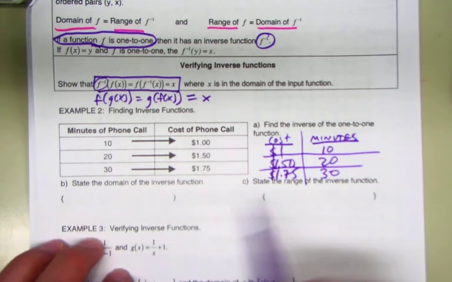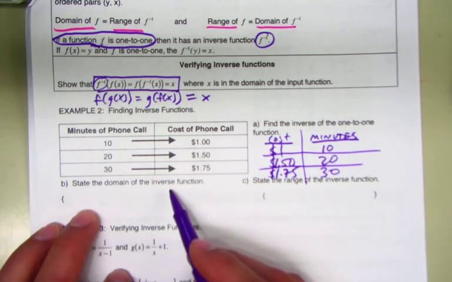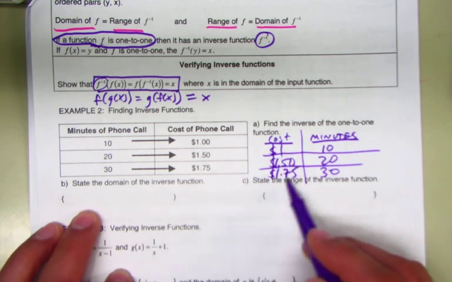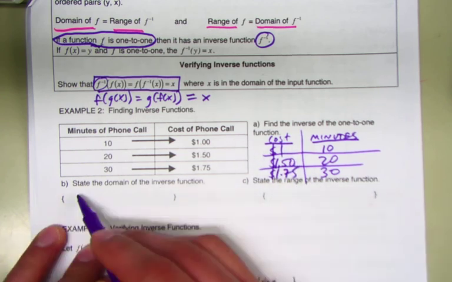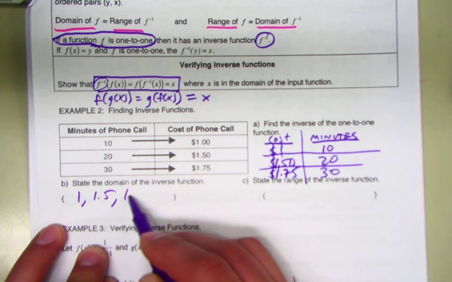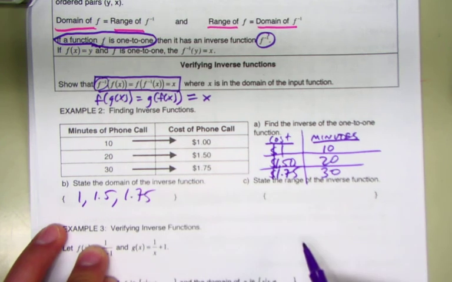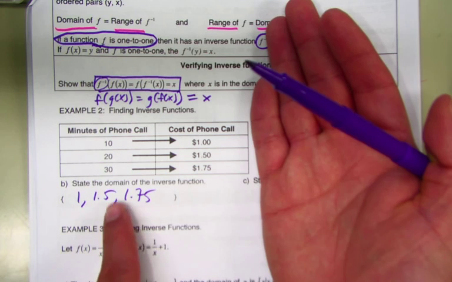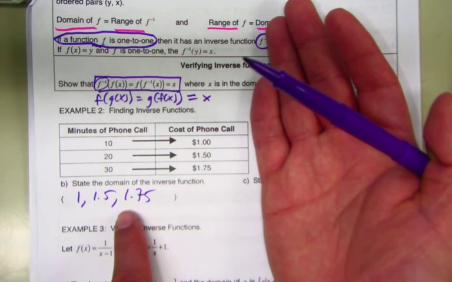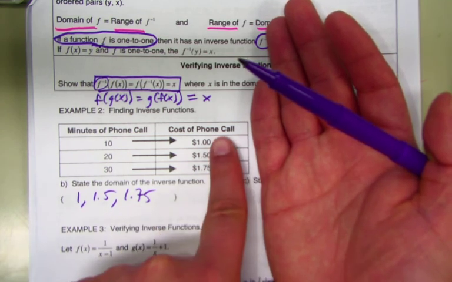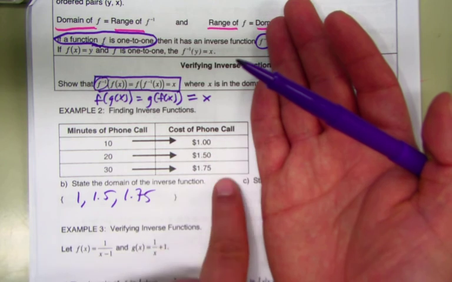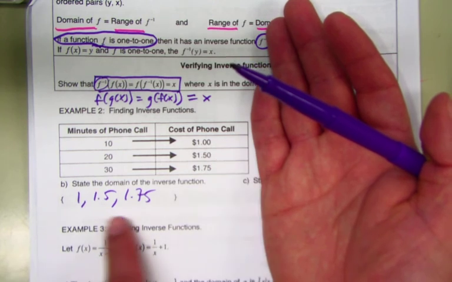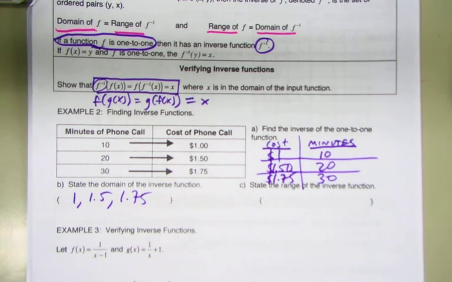Now the domain of the inverse function, we can get this two ways. If we know the inverse, our domain is going to be the x values, the cost. So that'll be 1, 1.5, and 1.75. If we don't have that, and a problem's asking us to find the domain of the inverse, another option is that I know everything reverses. So the range, which are the y values of the function, become the domain. That's another way to think about it.